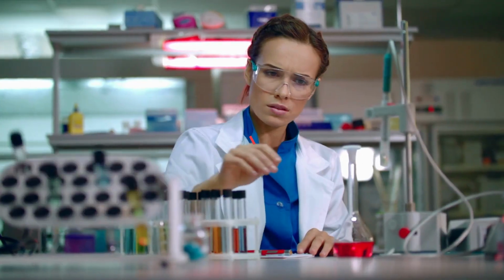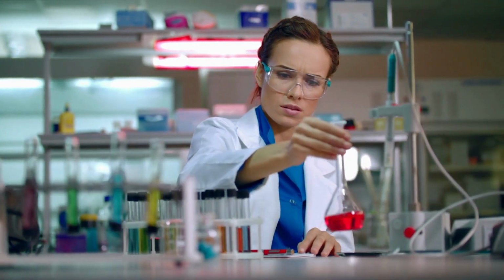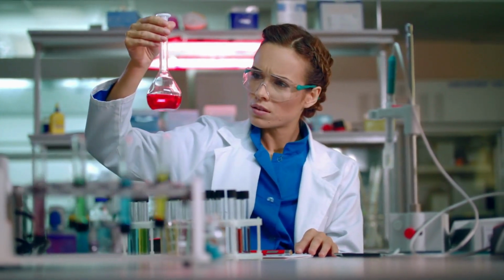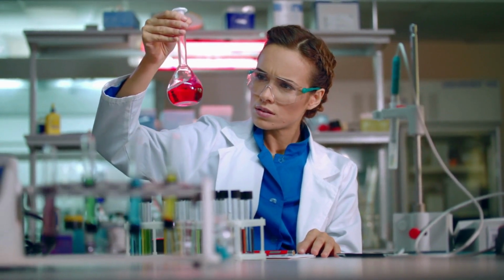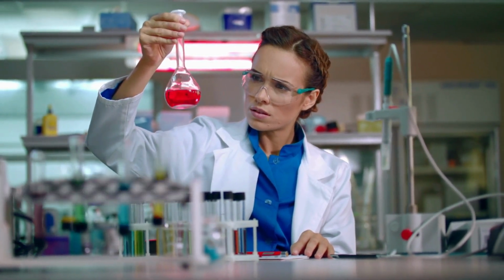To sum up, ppm is a unit that describes tiny concentrations, helping us understand measurements too small for percentages. Whether in chemistry or the environment, ppm clarifies minute quantities.